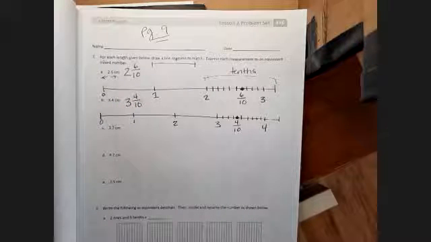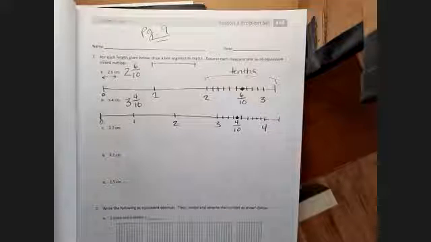If you need to pause at any time, go ahead and do that. If you need more time drawing your number line or line segment, that's fine too. You can pause and take your notes. So make sure you have all your notes.